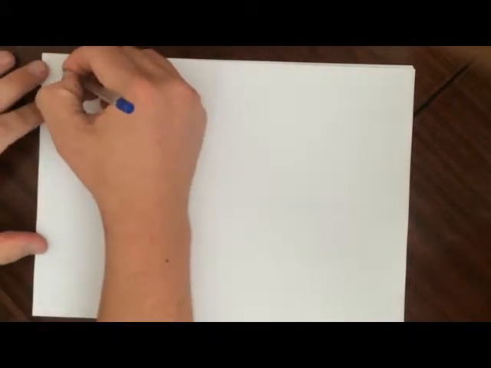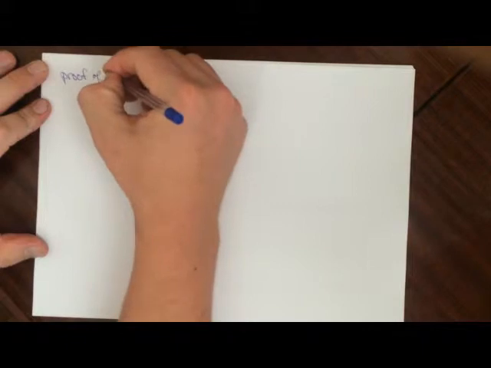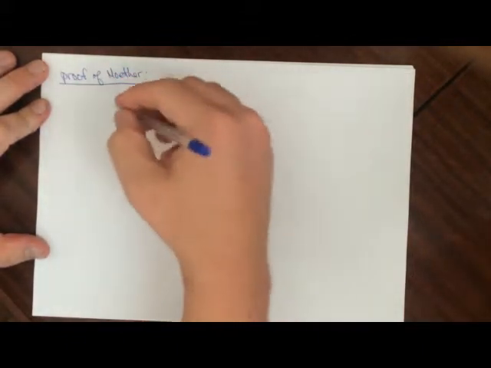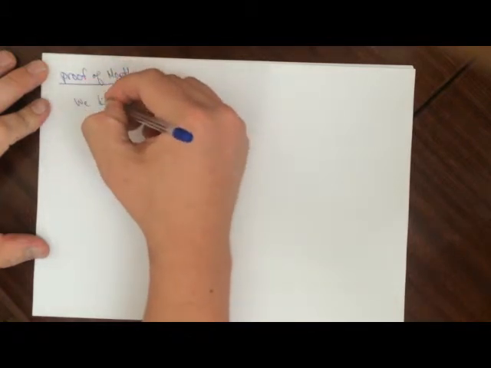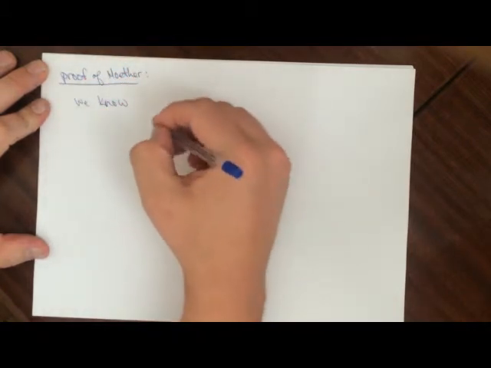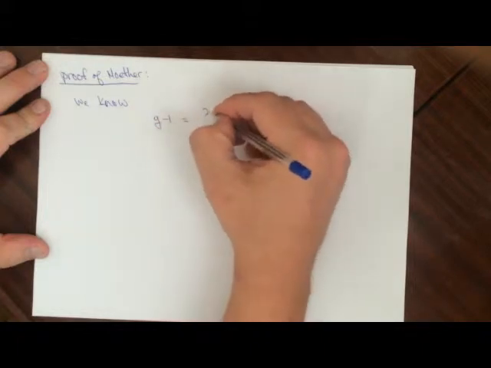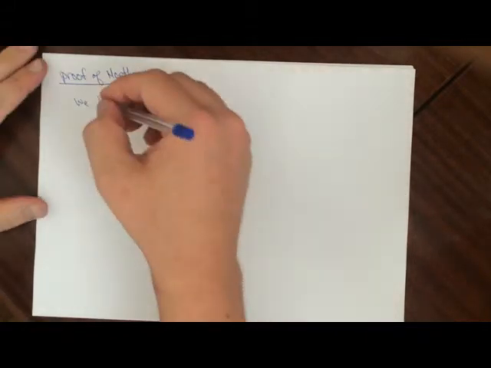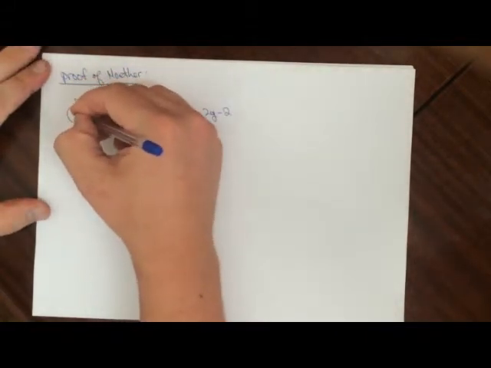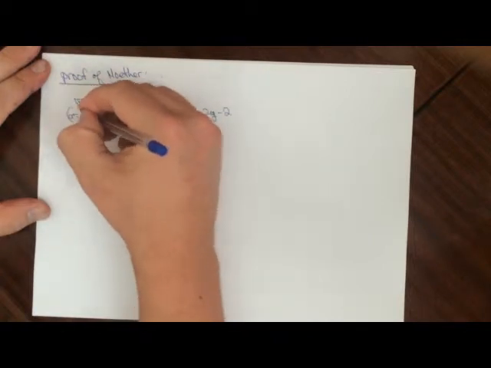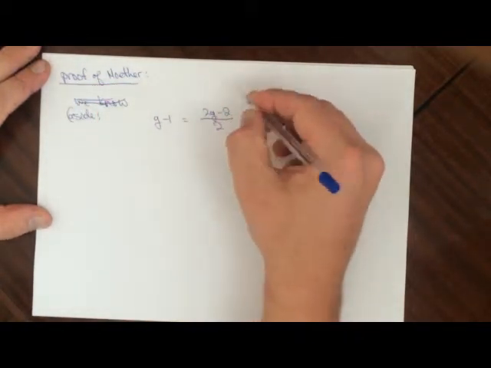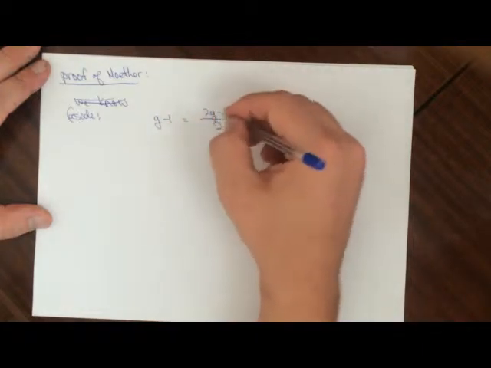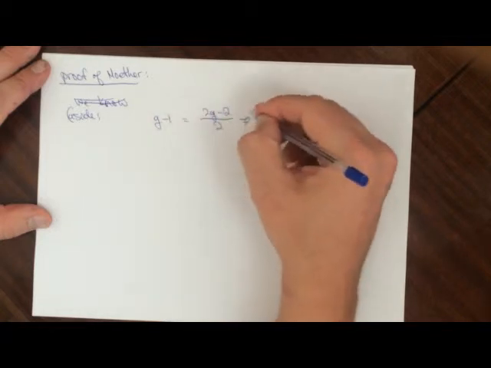Okay, so proof of Noether's theorem. So we know that g minus 1 is equal to 2g minus 2 over 2. Okay, so I guess I don't really need to say this, but let me make a little side remark. Here this is the degree of the canonical divisor, and these are equal to each other.